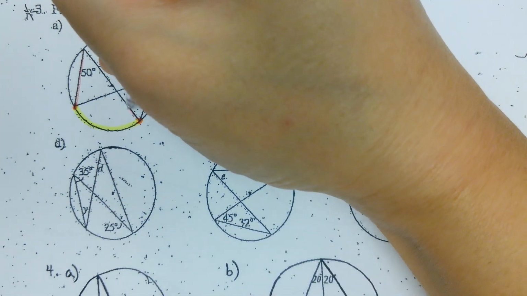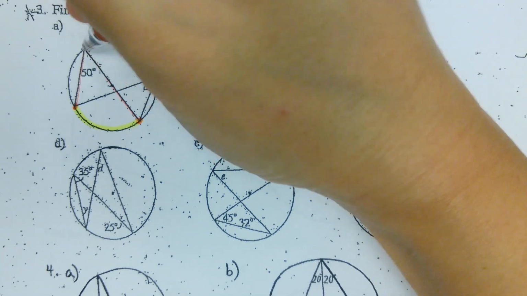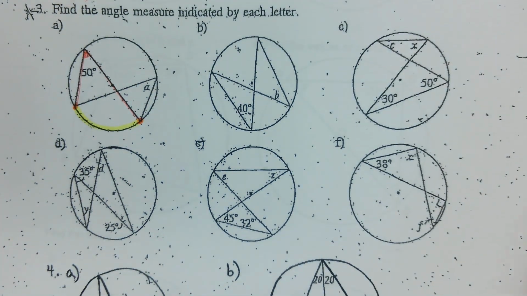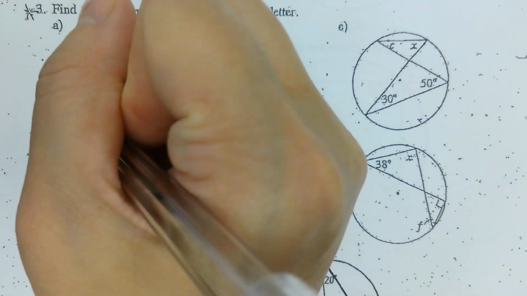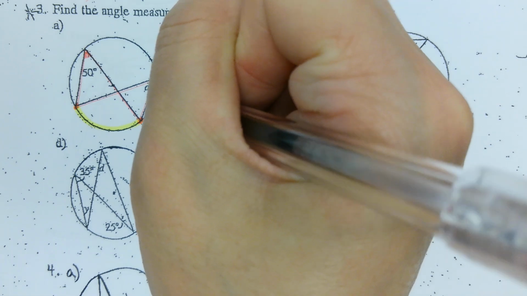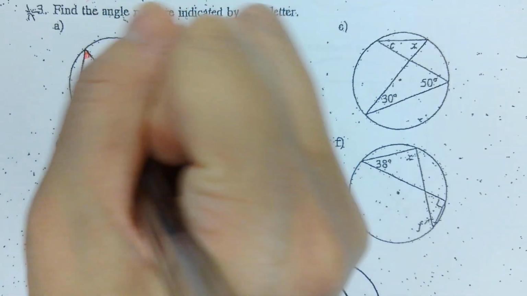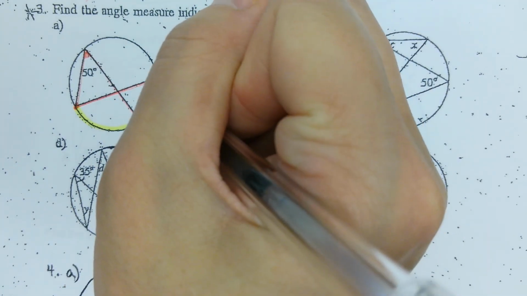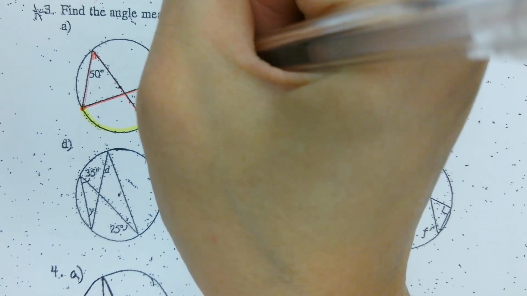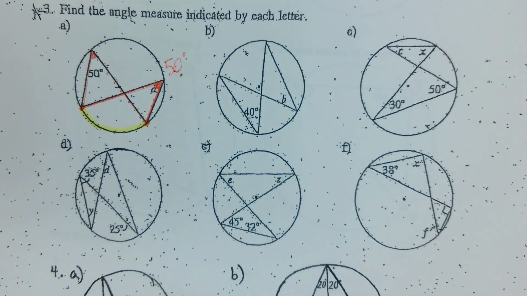So this is my inscribed angle, 50 degrees. Same arc, drawing a line across to my circumference. Okay, that means this is also my inscribed angle, and so A is 50 degrees.